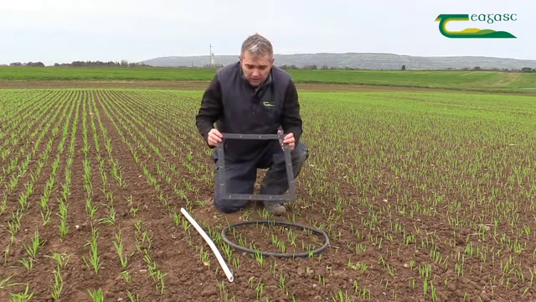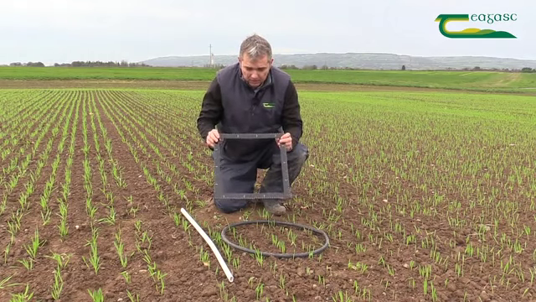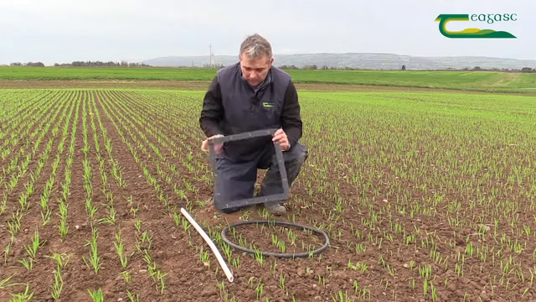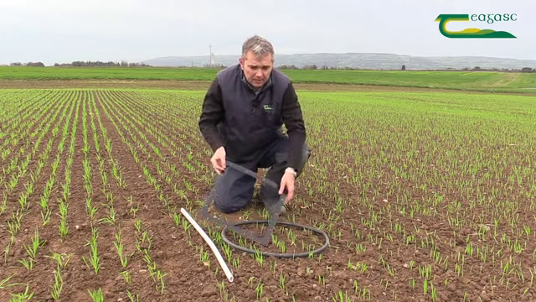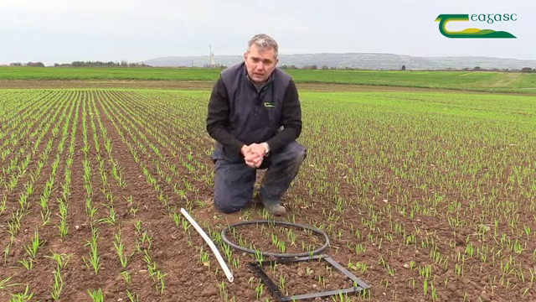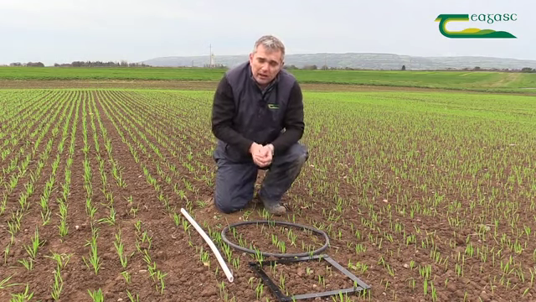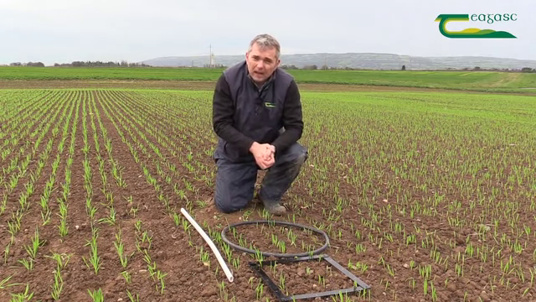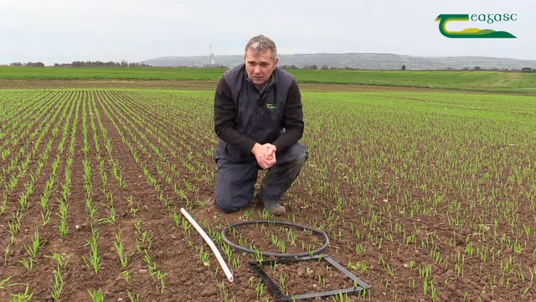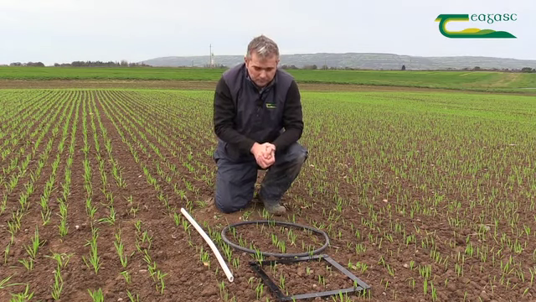count. Firstly, I have this pre-made piece of equipment here that was given to me by one of the companies. It's 0.1 of a square metre internally, and I simply throw that randomly across the field. I then count the number of plants within that 0.1 of a square metre, and I multiply that figure by 10, and that gives me my plant count per square metre.